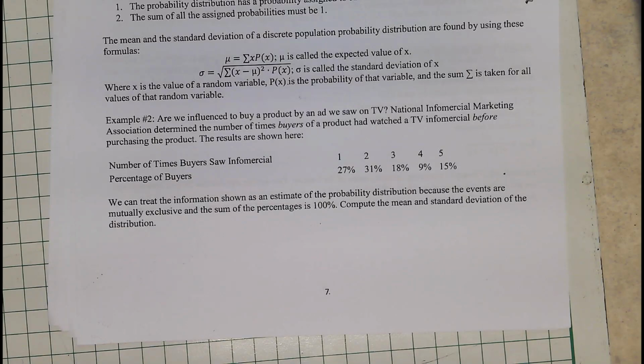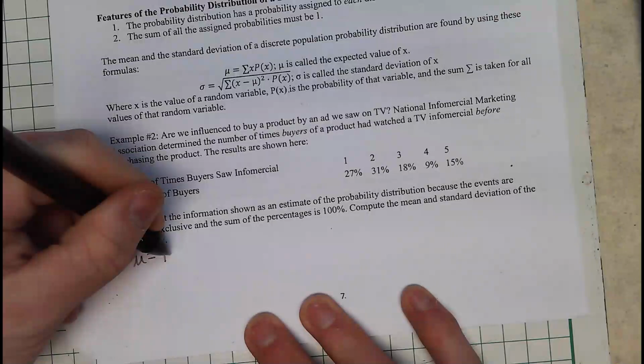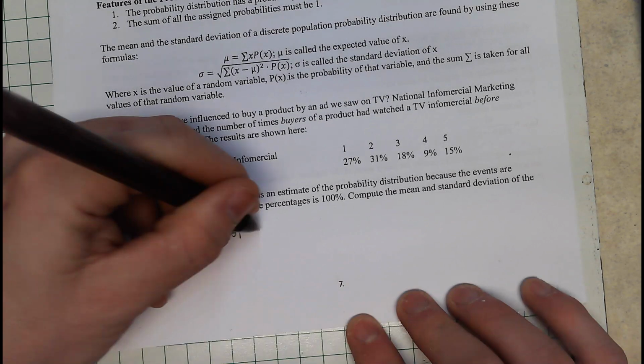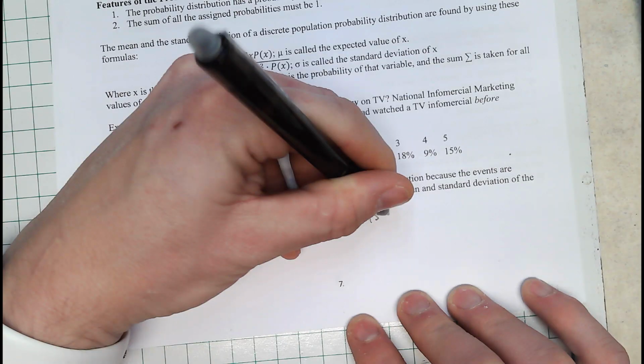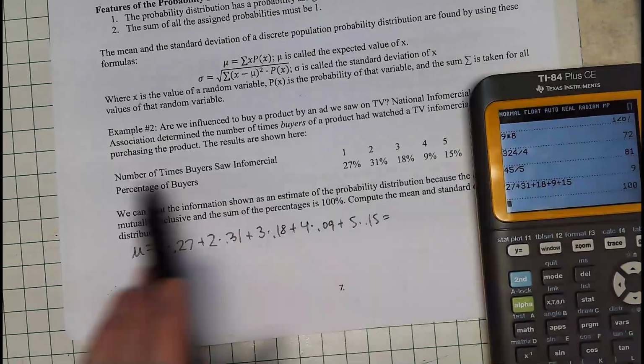So the formula for the mean is sigma of x times p of x. What does this mean? This means the sum of each x times its probability. So 1 times the probability of 1, converted to a decimal, so 1 times 0.27, plus 2 times its probability, plus the next value times the probability of that outcome, and so on. This is called the expected value. You could also call this the mean of the distribution. So basically you're taking each value times its probability.